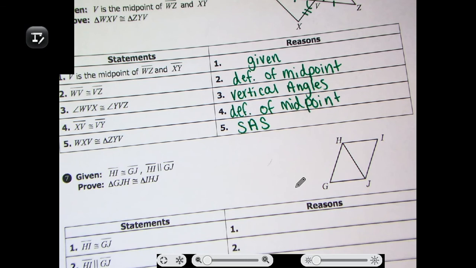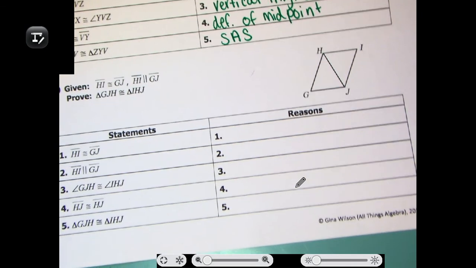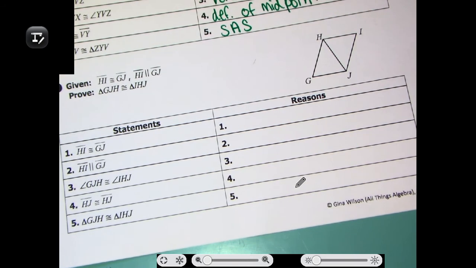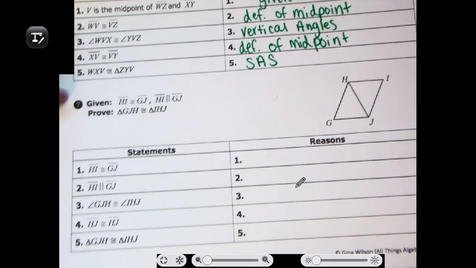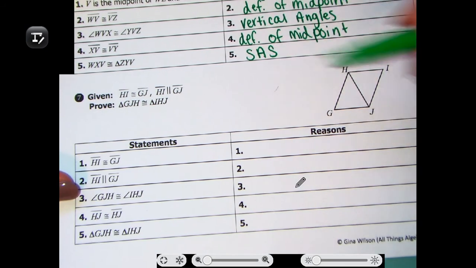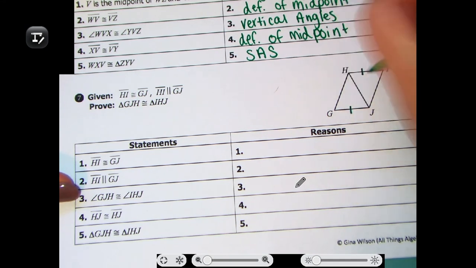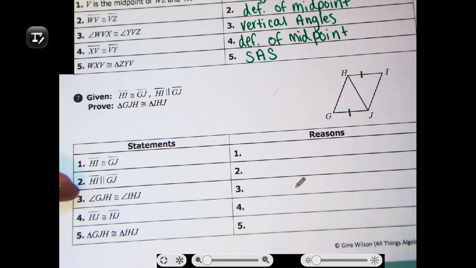If at any point you want to try one on your own, you can always pause and give it a try for a second. I'm not going to have you try 7 completely on your own yet because it does introduce something a little bit different with parallel lines that we haven't seen just yet with proofs. So let's take a look at number 7 here. We have this diagram. It says HI is congruent to GJ. Okay, so those 2 are congruent. And then it says something different that we haven't seen. It says HI is parallel to GJ.